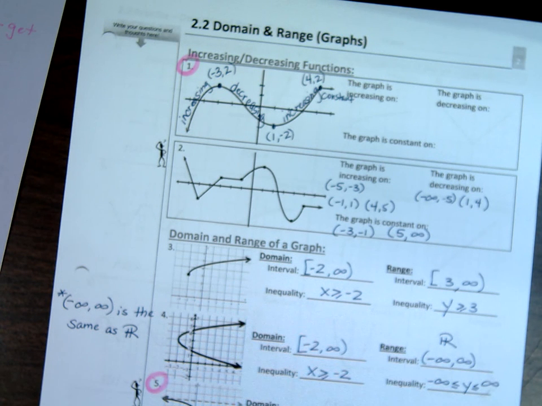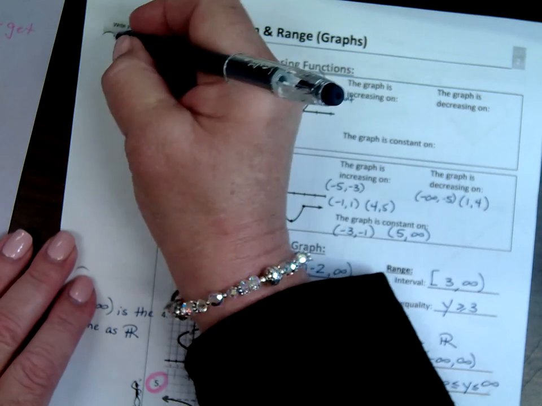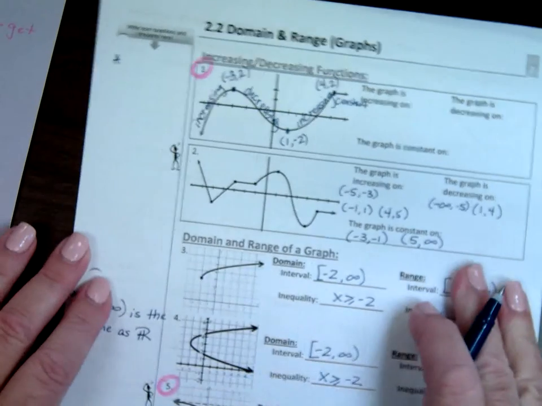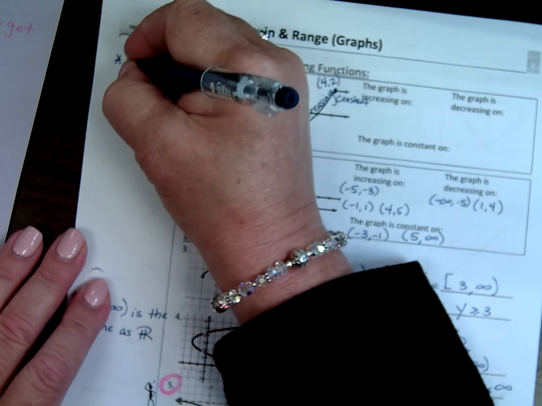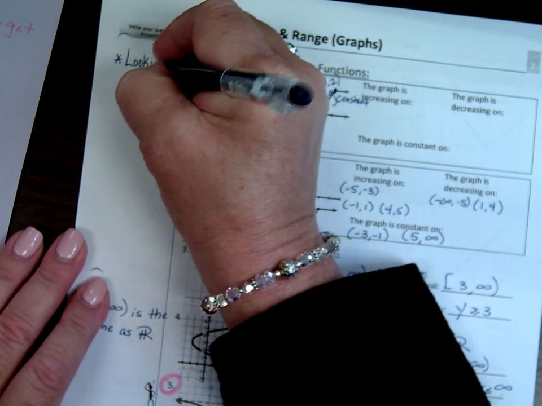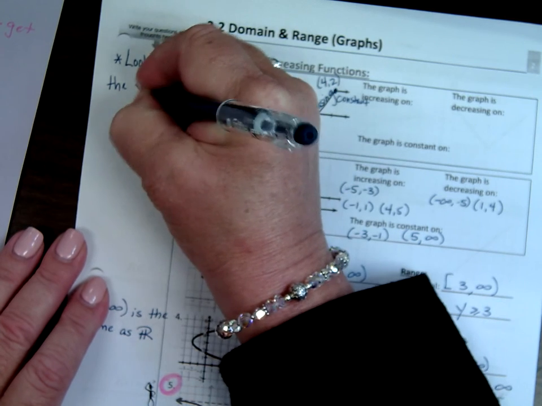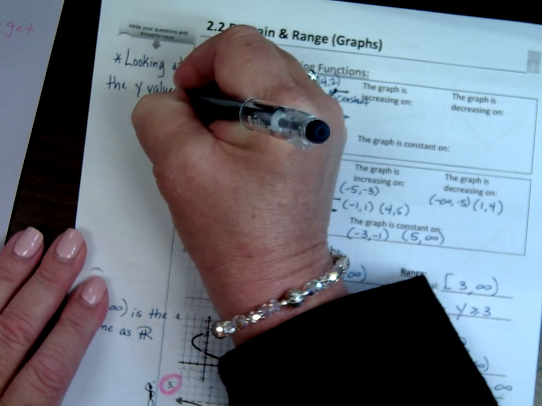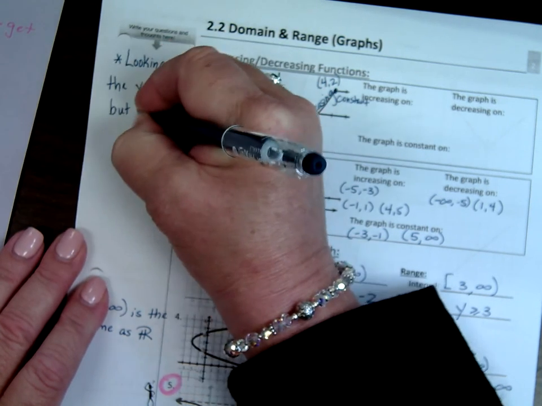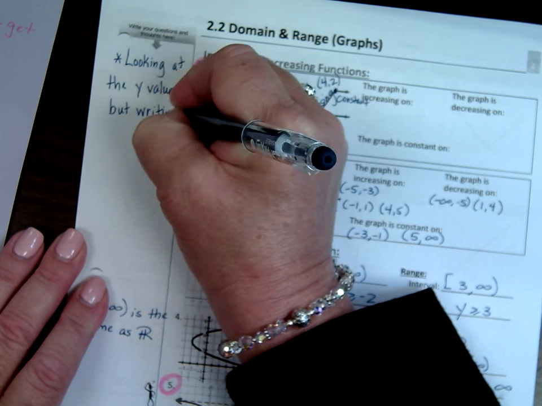All right, that is not rocket science yet, but here's where things get a little confusing for kids. When I'm looking at this, and you want to write it in the margin over here or off to the side somewhere, you want to say that you're looking at the y values, but you're writing the x values.